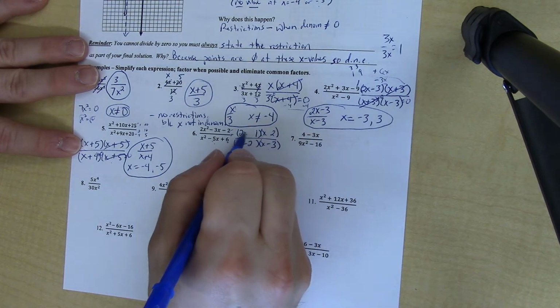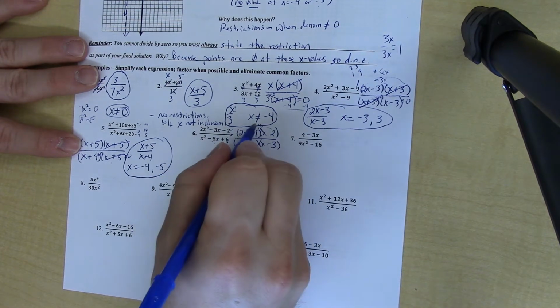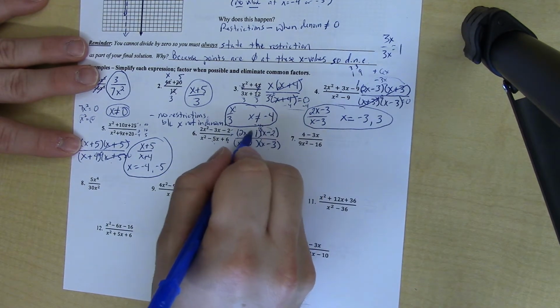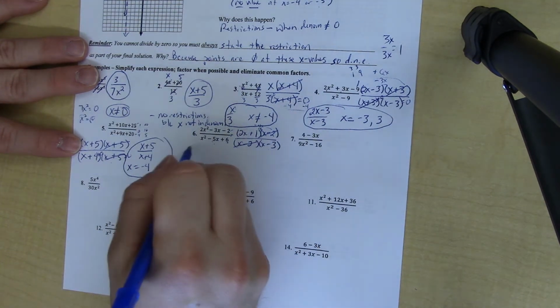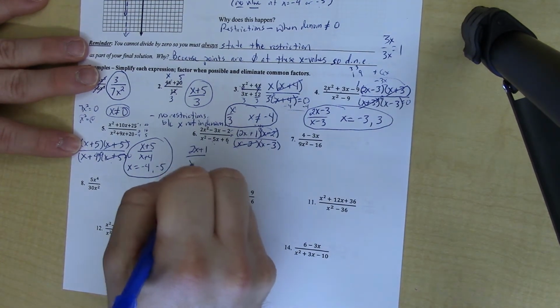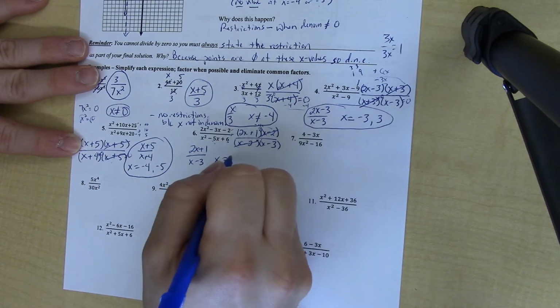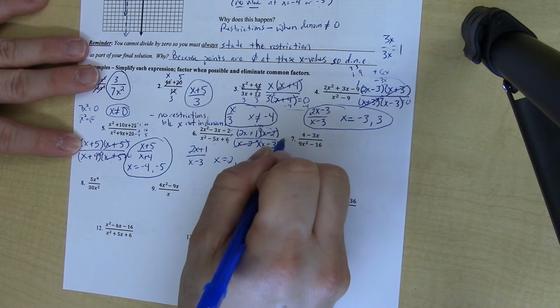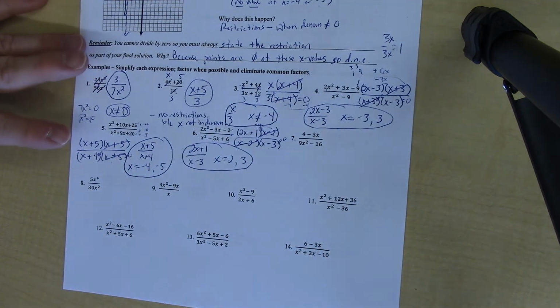And if I multiply the outside, I get 4x, the inside, I get 1x, negative 4x, positive, and that probably should happen because I'm going to give you something that cancels. So my answer here is 2x plus 1 over x minus 3. X cannot equal the opposite of that, which is 2, the opposite of that, which is 3. Same thing over and over and over again.